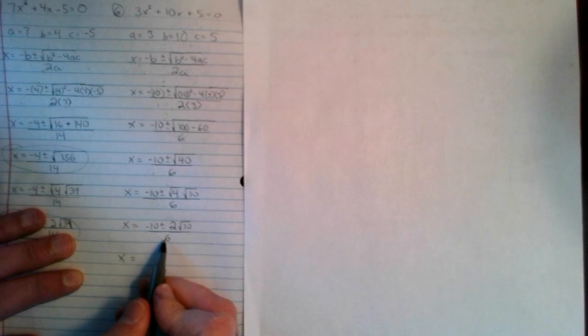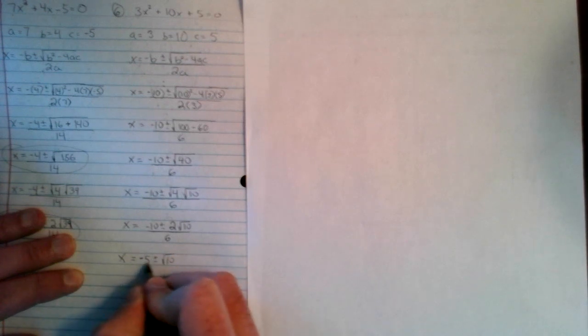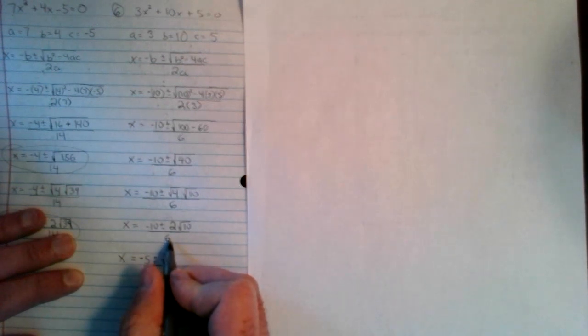And then for our last step, we didn't do it in the last problem, but I'll do it on this one. X is equal to, remember, this denominator is shared between these two, so it's actually negative 10 over 6. So if I pull a 2 out of there, I get negative 5 plus or minus. I can pull a 2 out from the 6 on top here, so I just get a square root of 10. And when I pull a 2 out of the 6, which is 2 times 3, I'm left with just the 3. So that would be the simplified answer.